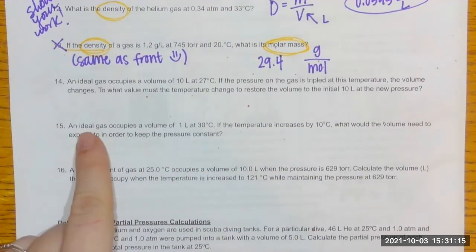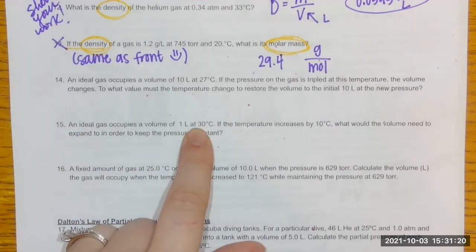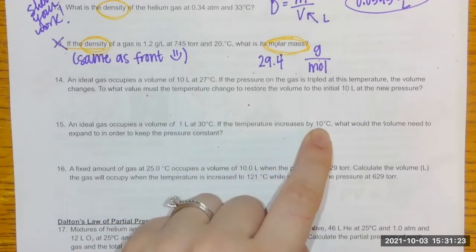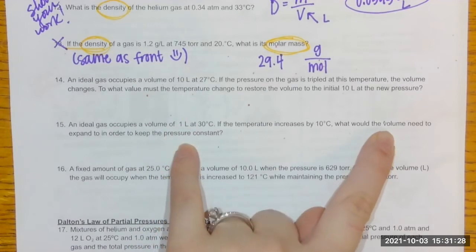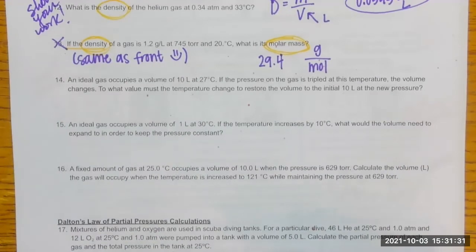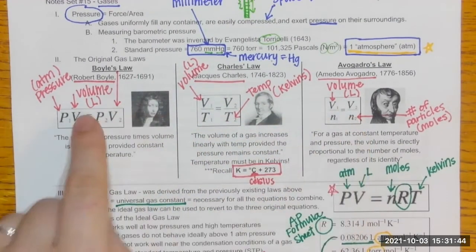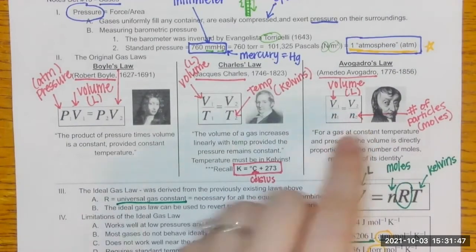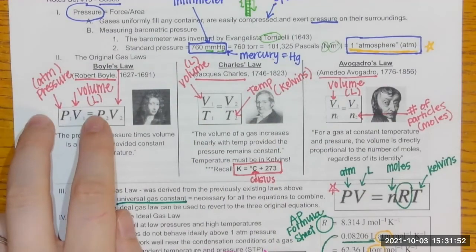They're kind of weird. Like this next one, if a gas occupies a volume of 1 liter at 30 degrees, the temperature increases by 10. What does that make our volume need to expand to in order to keep the pressure constant? So back in the notes, you could see, oh, is this Boyle's law? Is this Charles' law? Is this Avogadro's law? And think about these separately, like what is the relationship between volume and temperature? What is the relationship between pressure and volume?